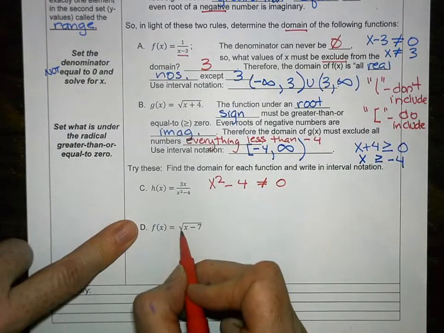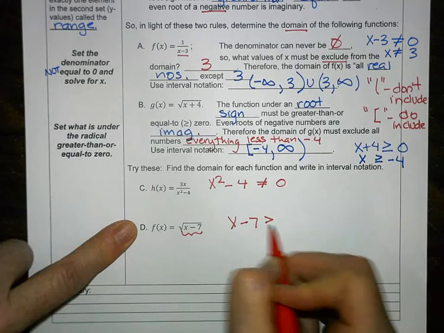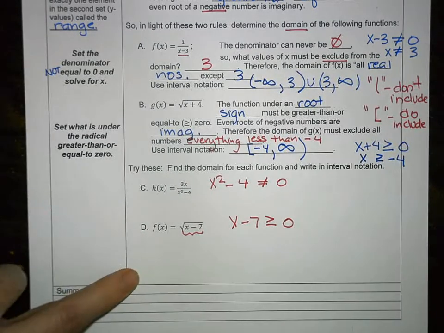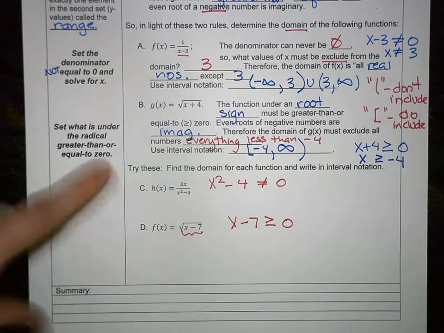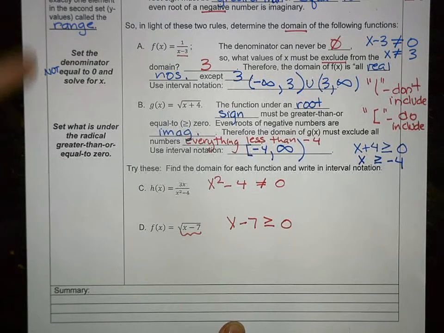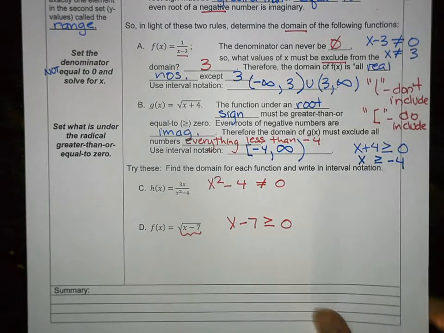Now here we take what's under the radical and we want it to be greater than or equal to 0. Okay, so go ahead and work those out and correctly write that in interval notation. And then as part of your homework, I'd like you to write a sentence or two describing what we've learned today. How do we evaluate the function of a domain? Okay? All right, so you can stop the tape. I'm going to keep going.